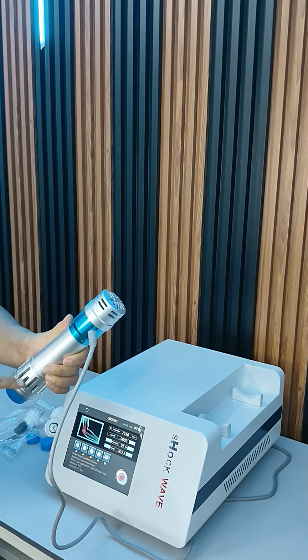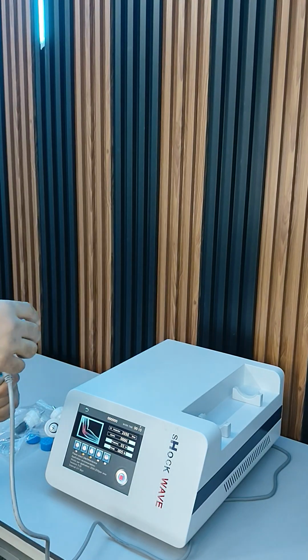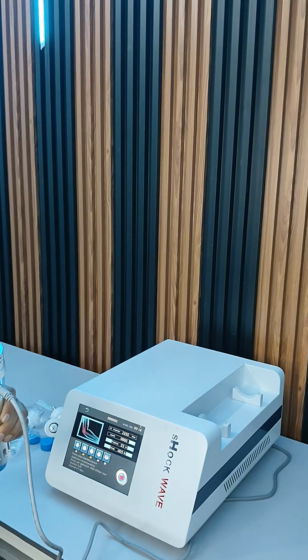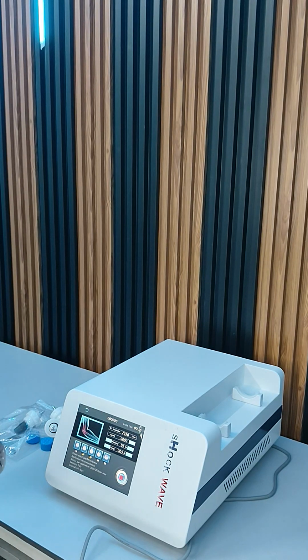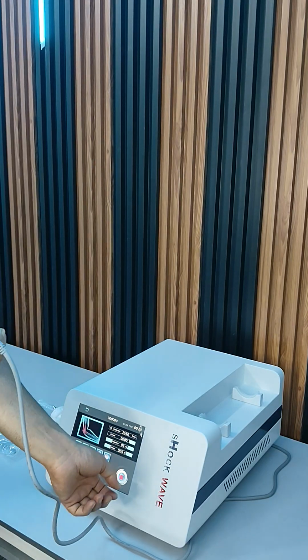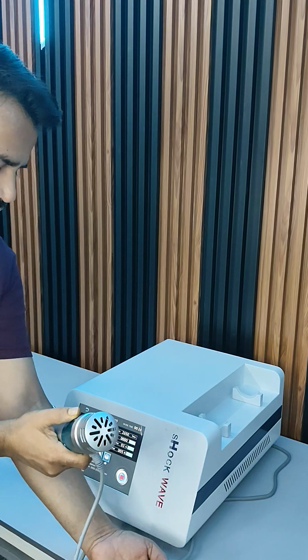You can see as the bullet is traveling, it is generating heat because it is striking. To cool it off, there is a fan behind it, and you can see that fan has started because I am ready to provide the treatment. So I put the applicator on the elbow. I press the switch.